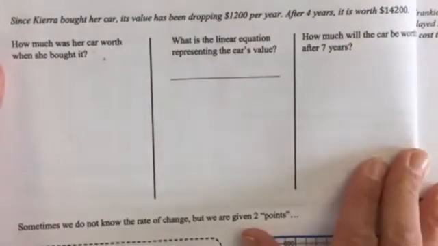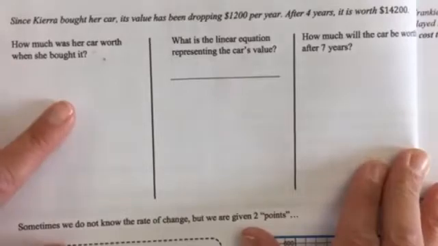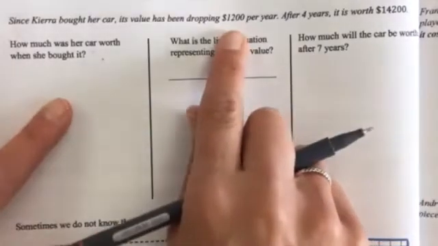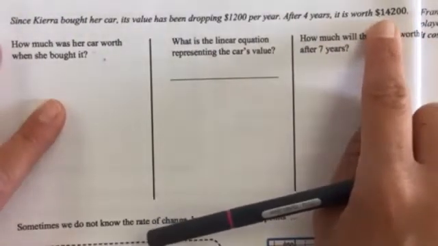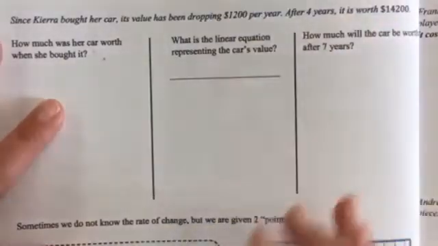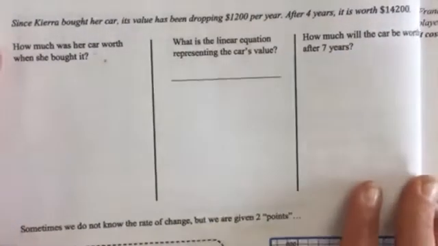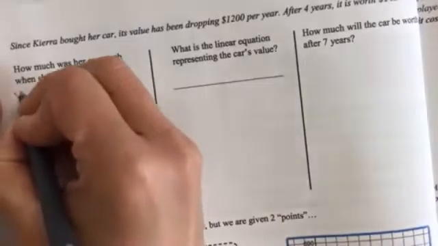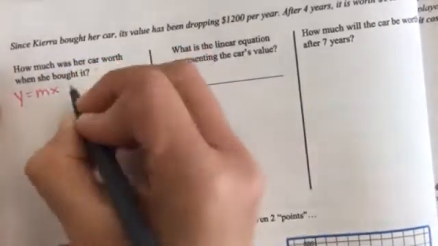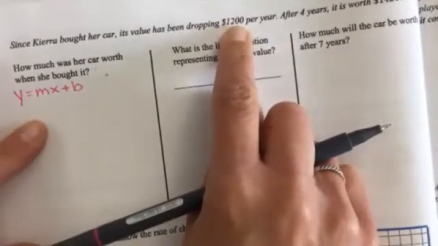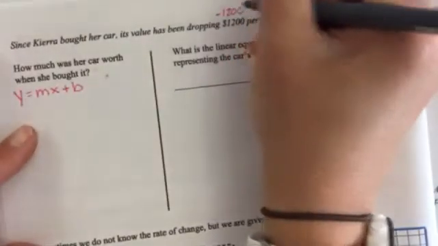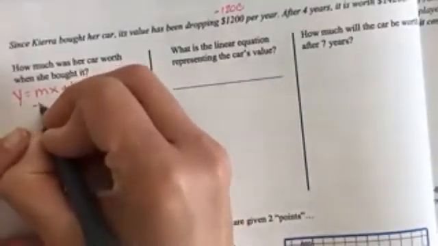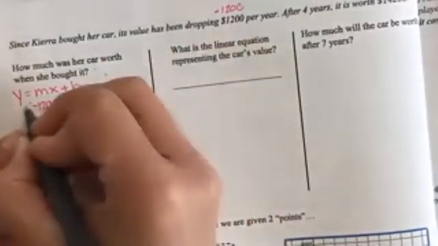This next one. So it says, since Kira bought her car, its value has been dropping $1,200 per year. After 4 years, it's worth $14,200. So again, we don't know the starting cost of that car. So we're always, in these ones, going to start with our equation, y equals mx plus b. Start filling in what you know. So I know that my dropping, that's going to be a negative 1,200. So my slope is negative 1,200.